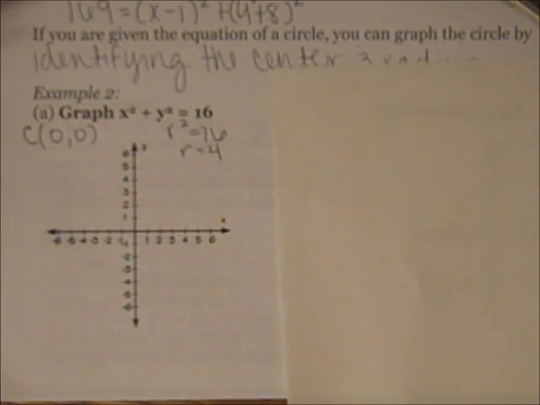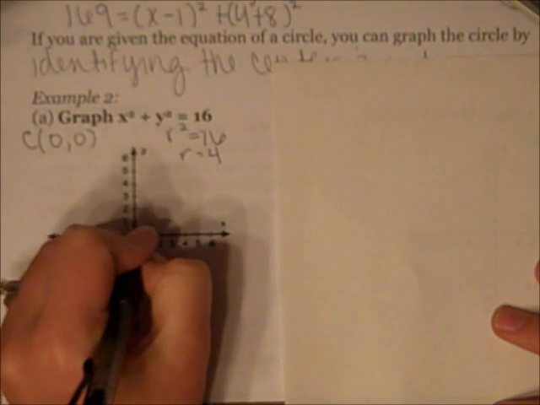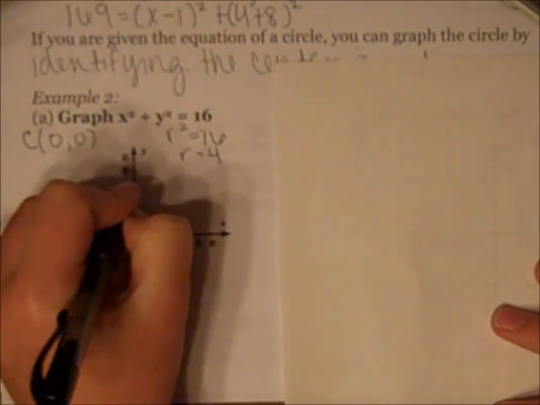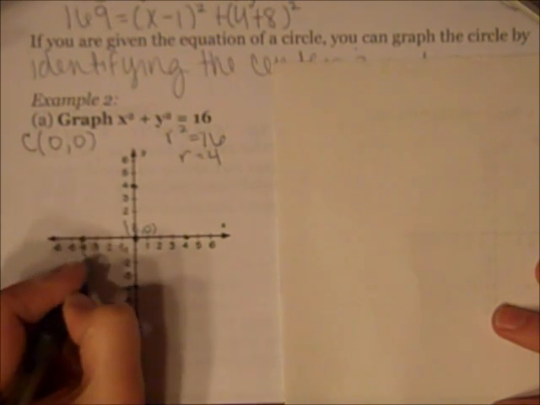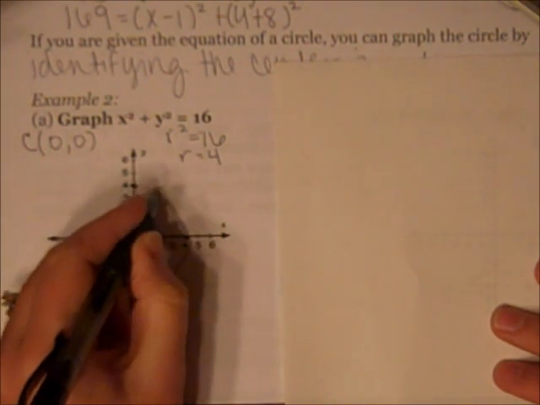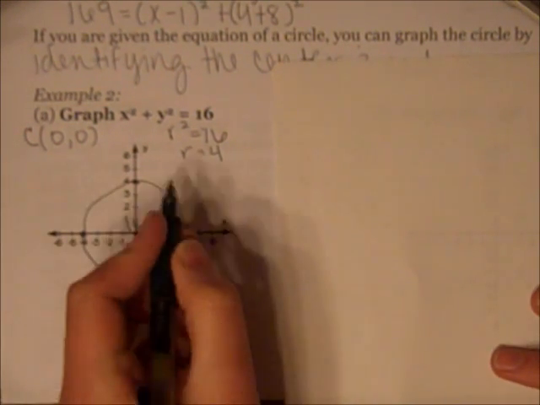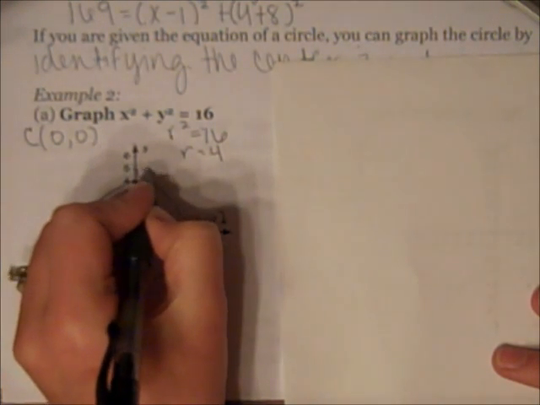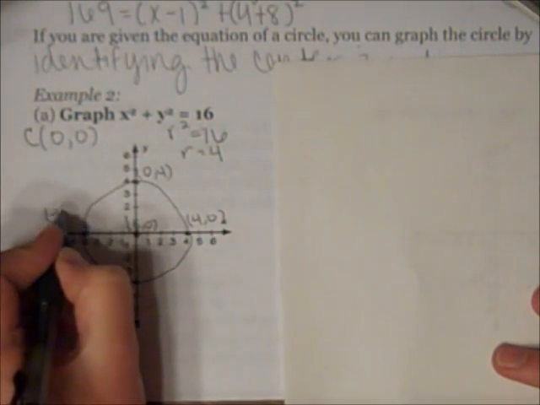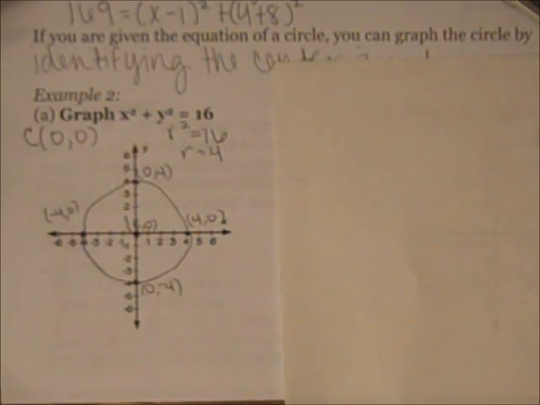Okay, when you graph a circle, I'm going to require that you graph the center, of course, and label it, and then you graph at least 4 points. Now the easiest 4 points to graph are just left, right, up, down from your radius. So 4, 0, 0, 4, negative 4, 0, and 0, negative 4.